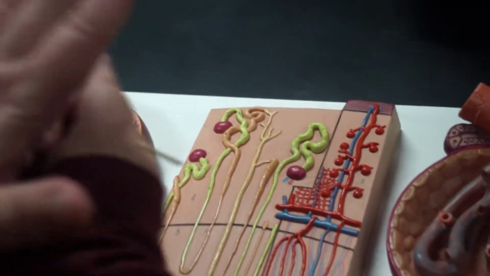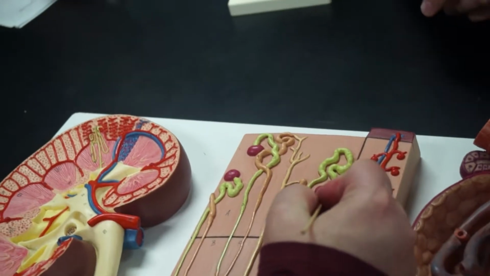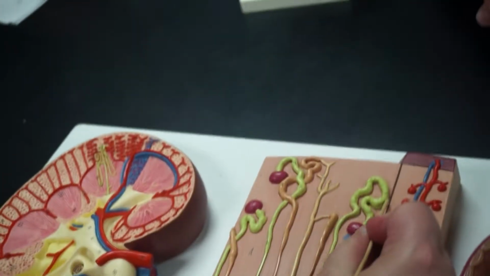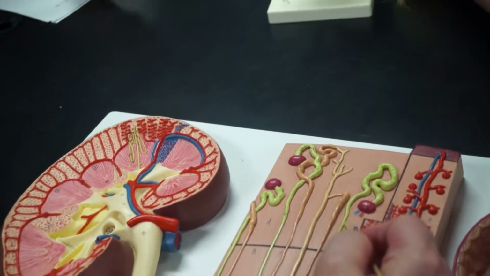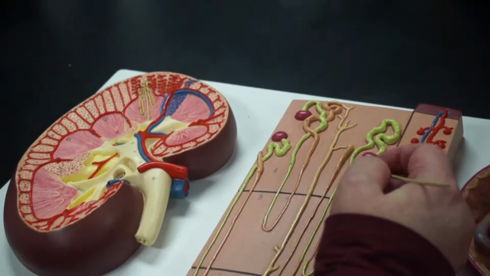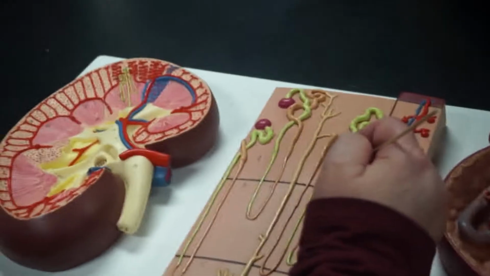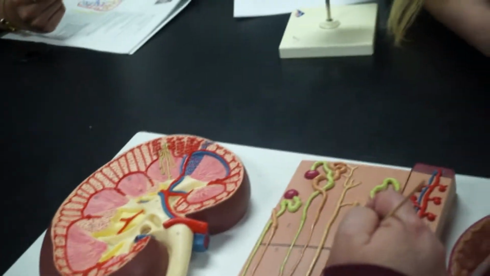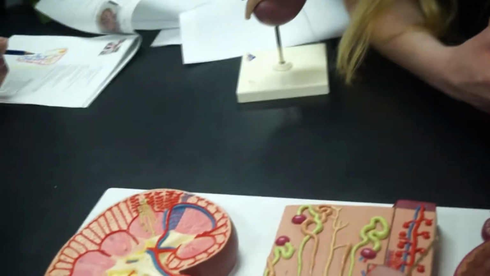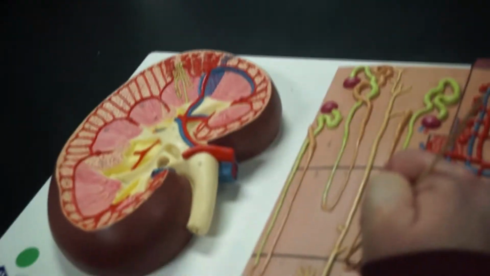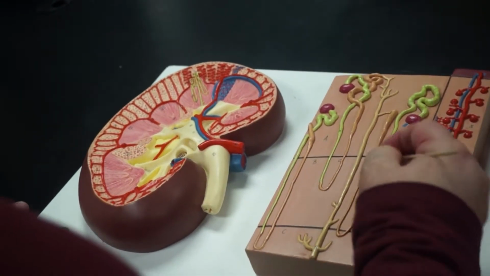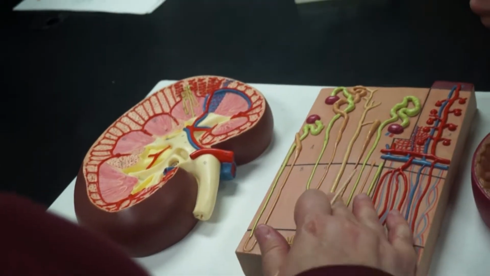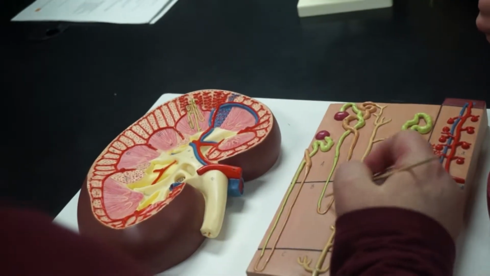The glomerulus is inside. Okay, so here is your proximal tubule, convoluted if you want to call it. And then we're coming down. Here is your, I'm trying to look because it's going backwards. Okay, descending loop of Henle. Then this one's not very good. This is the thin ascending. This one doesn't really distinguish it very well. I don't like that. This one's better.